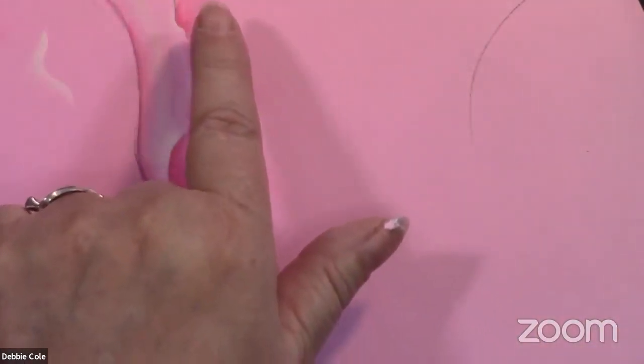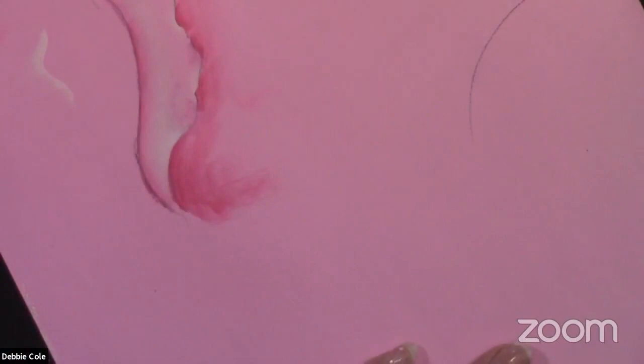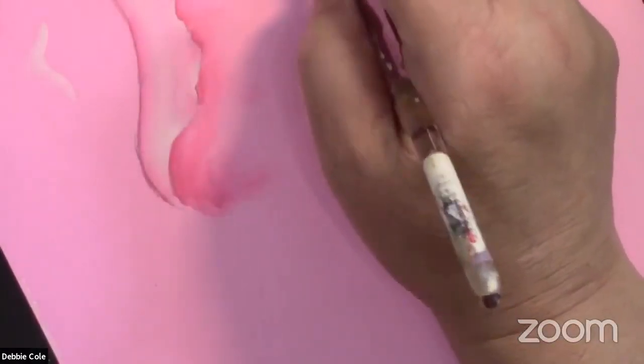So again, over here, this isn't looking like much of anything. The line is there, but we can go in. Let's put a little bit of shading here. Now I'm not dry brushing this time. I'm showing you how to.